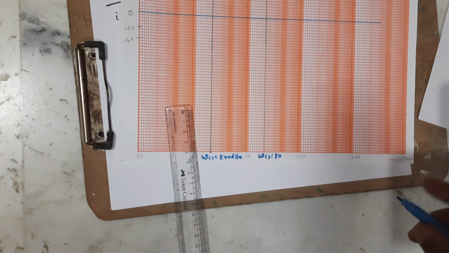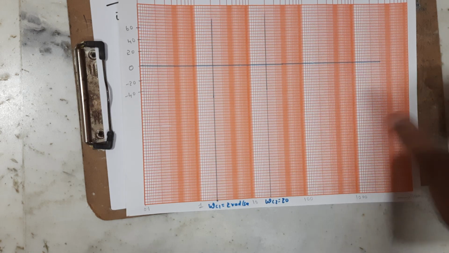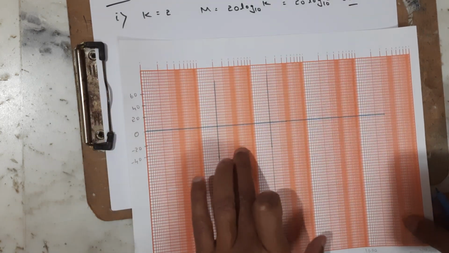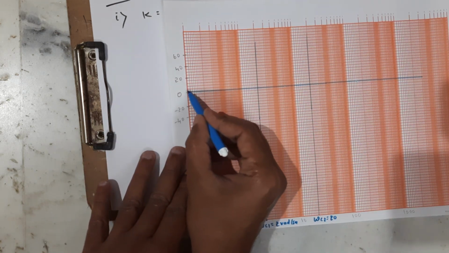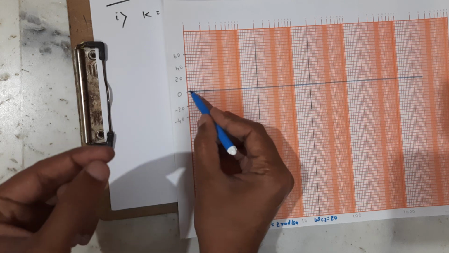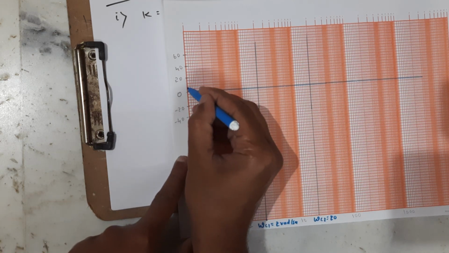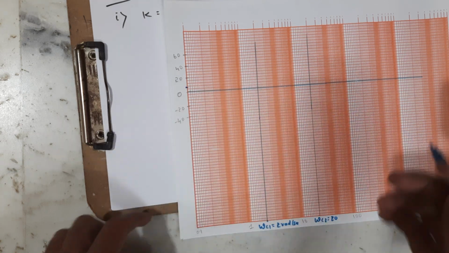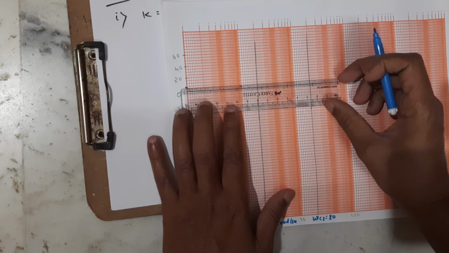20 radians per second. So after this, we just found that the magnitude K is equal to 6 dB. How to represent this? Here is 0, and each unit represents 4 dB. So this is 4, this one is 8. In between this 4 and 8, I am going to mark 6 dB. So this is a 6 dB line.